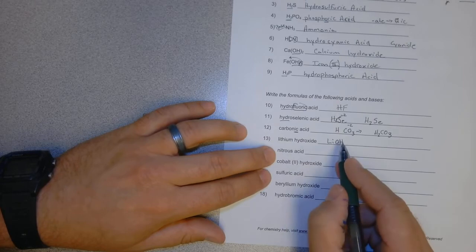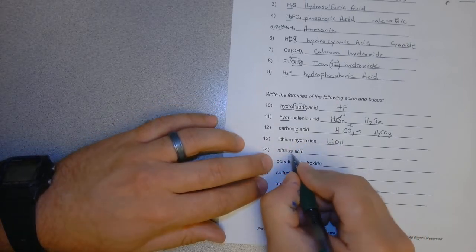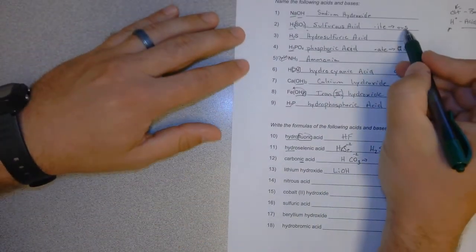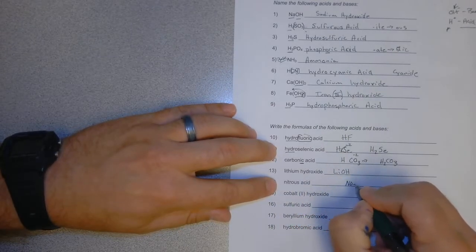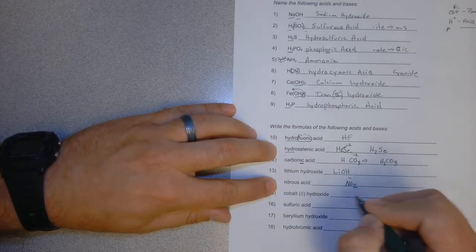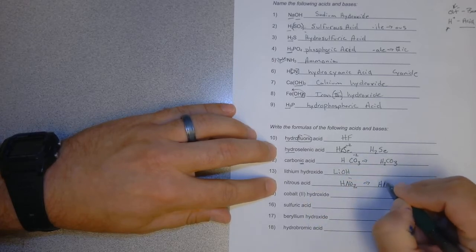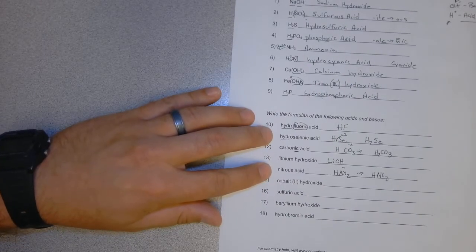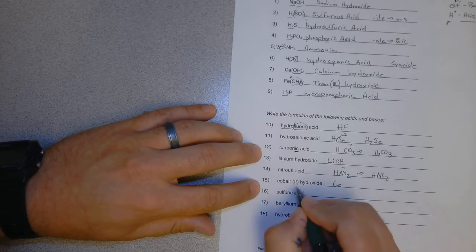Hydroxide because of that OH. This is a base. Nitrous acid. So OUS, if I look at my previous ones again, OUS came from ite. So nitrite is NO2 with a -1. Acid, so there's an H. So my answer is HNO2.